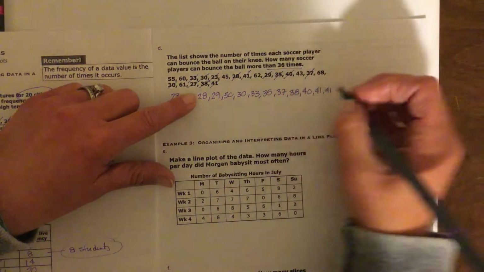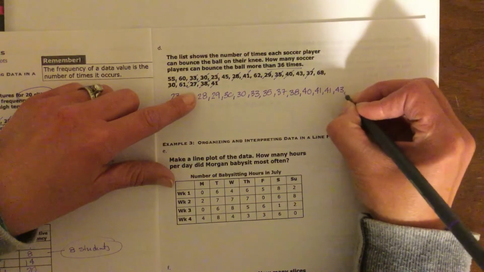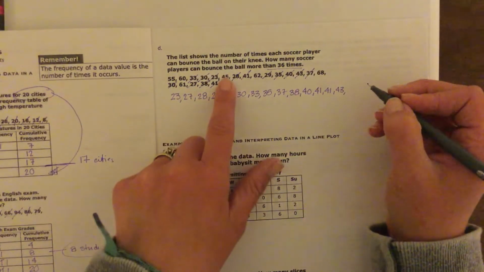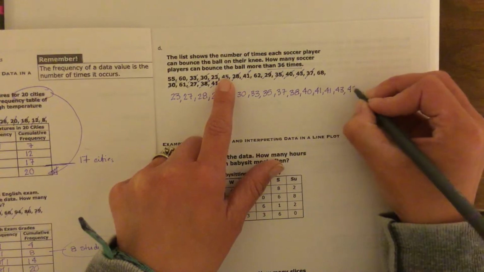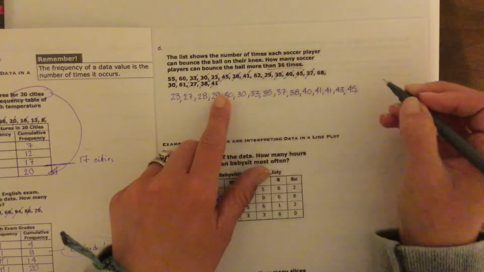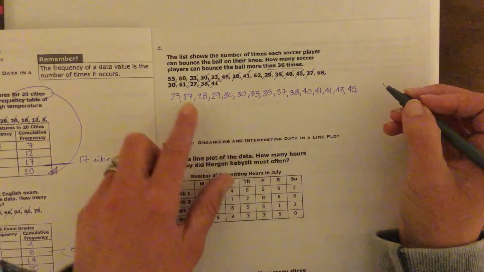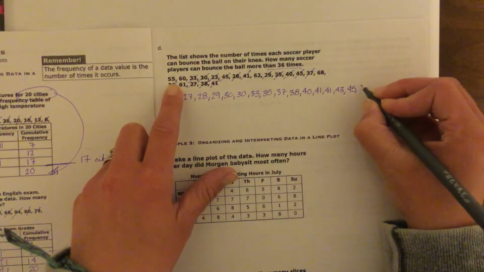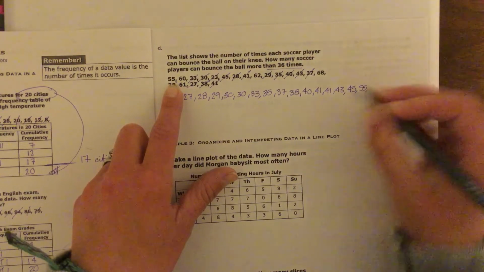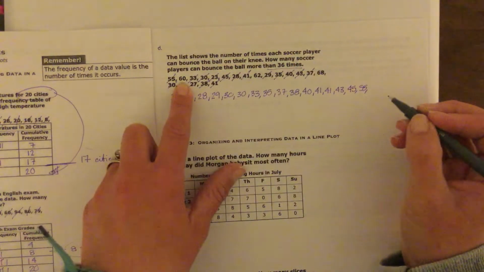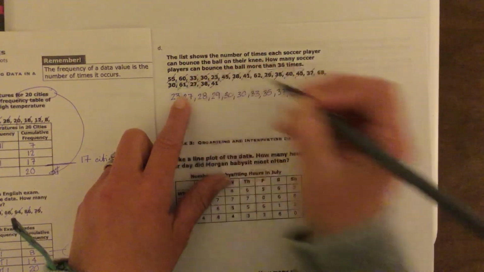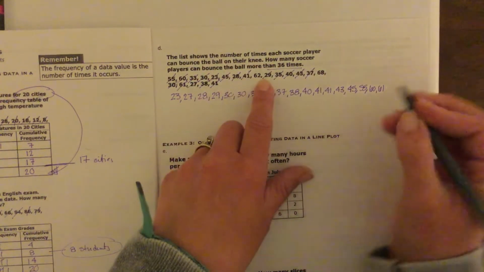43, 43, 45, 45, looks like I jumped to 55, 55, 60, 61, and then 62 and 68.